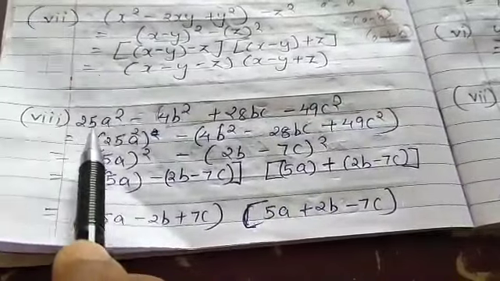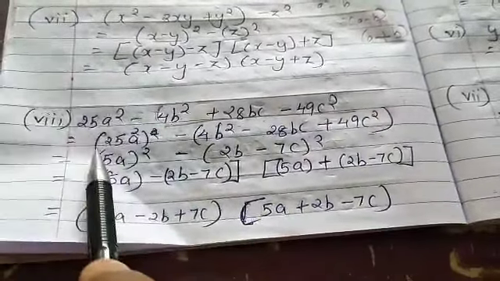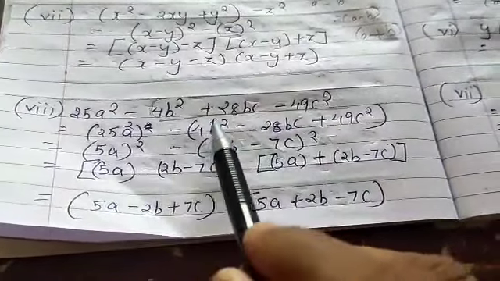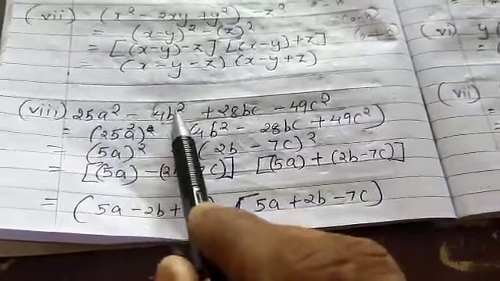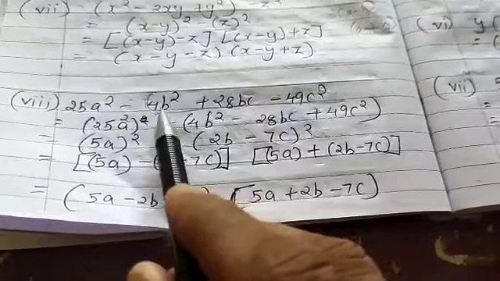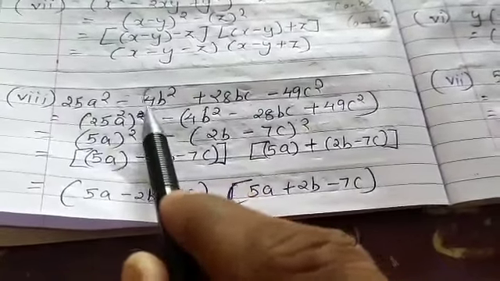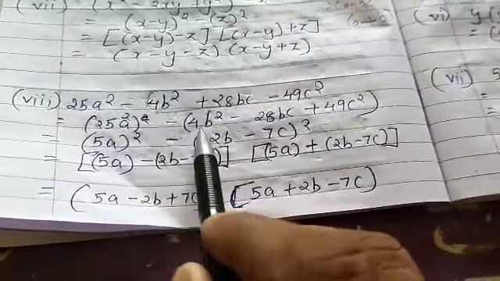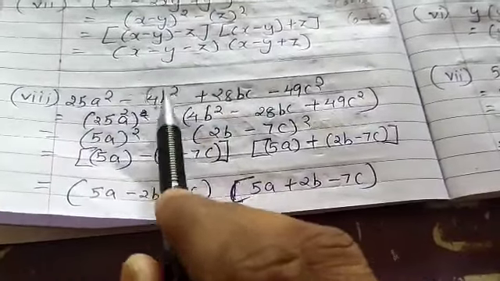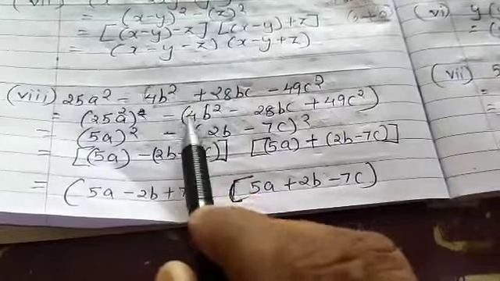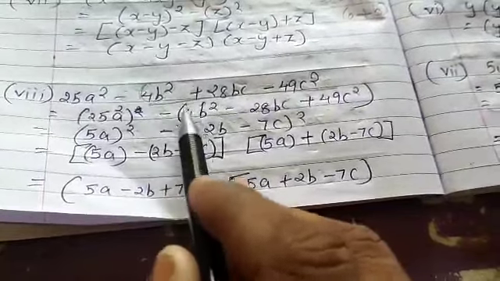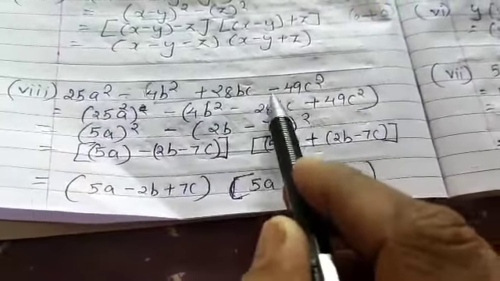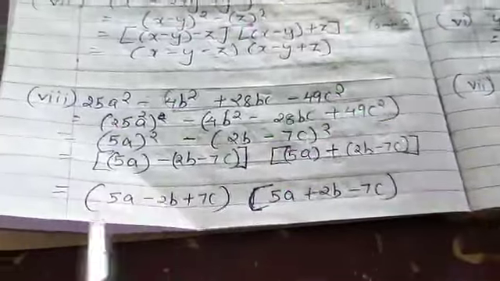So what I will do, I will keep 25a square in a bracket, and I will take the last three terms in a bracket. So while putting the last three terms in a bracket, see here negative 4b square is there. So I will put a minus sign outside the bracket, so that my negative 4b square will become positive. Because a square value cannot be negative. So to make it positive, I will put a negative sign outside the bracket. So this negative 4b square will become positive, 28bc will become negative 28bc, and negative 49c square will become positive 49c square.